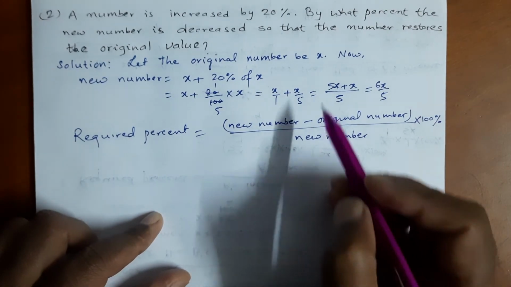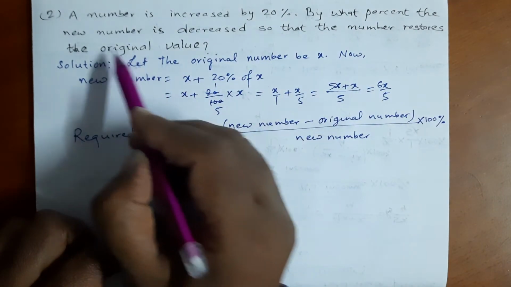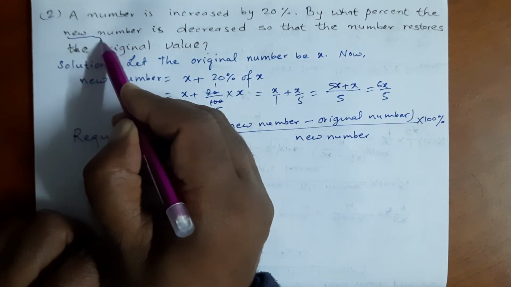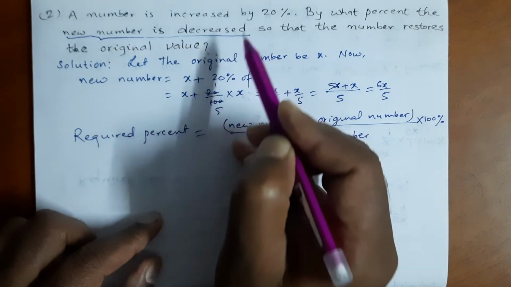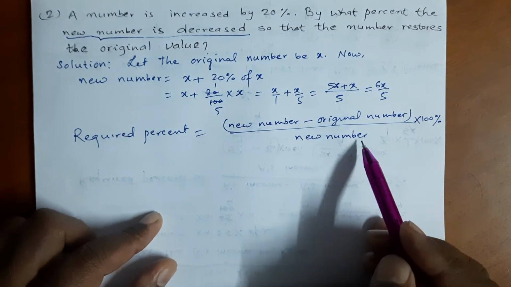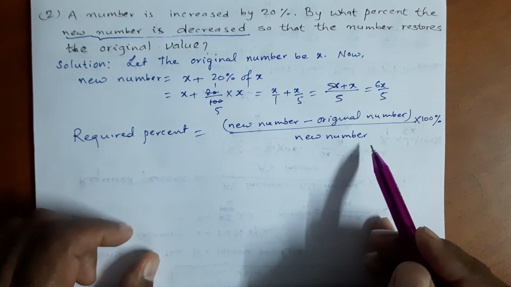Here by what percent the new number is decreased? So new number is to be decreased, so new number should be in denominator.